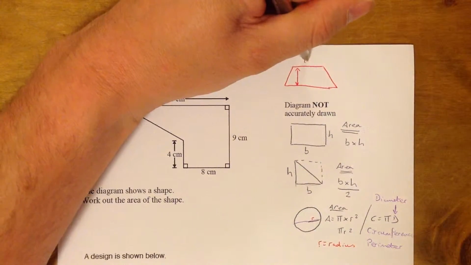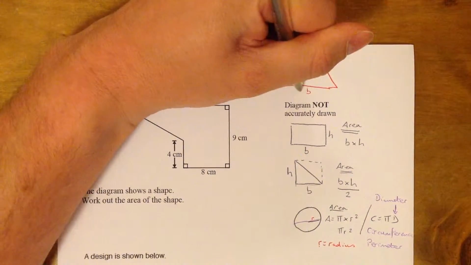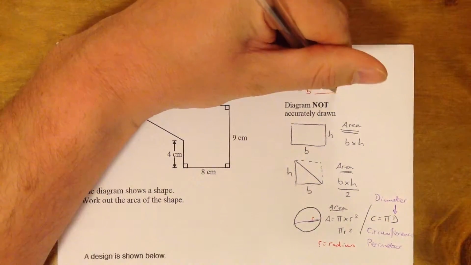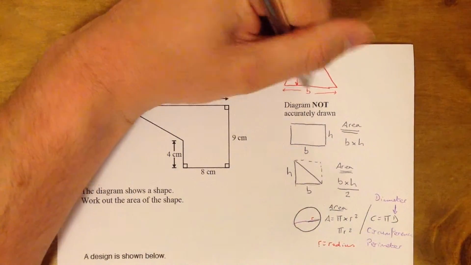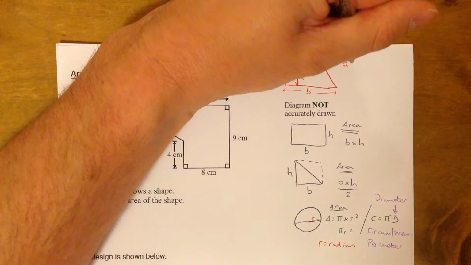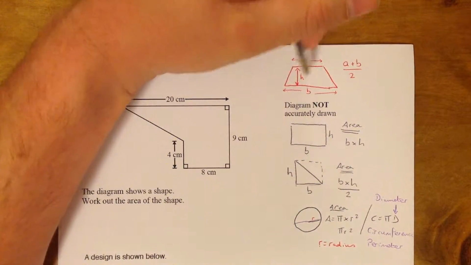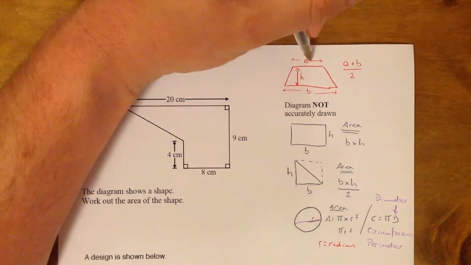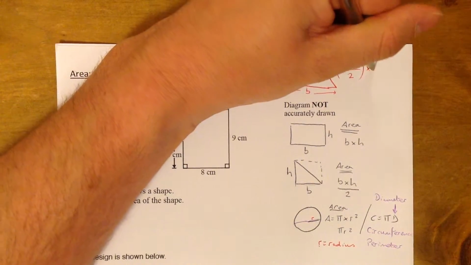And you will also find that you'll be given the following dimensions for this one. You'll know the length of this side here, you'll know the length of this side here, and you'll also be given the vertical height, not the slope side, but the vertical, the one that's perpendicular to these 2 parallel sides. And the rule is A plus B halved. What we're doing there is adding this base and this base and halving them to find the average base. And then whatever that calculation is, we times it by the height.